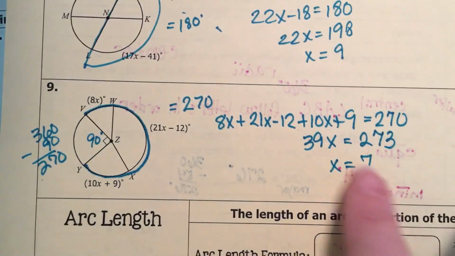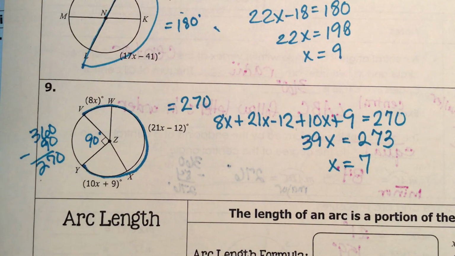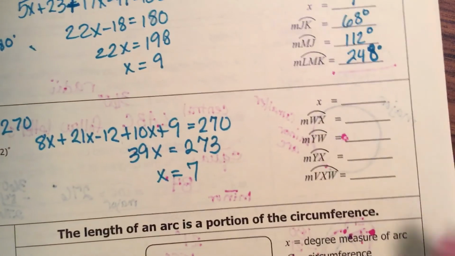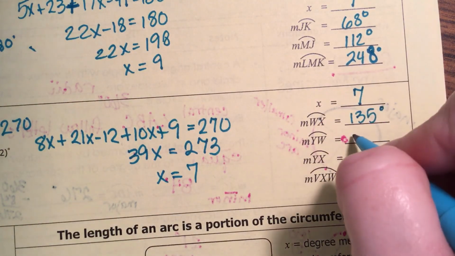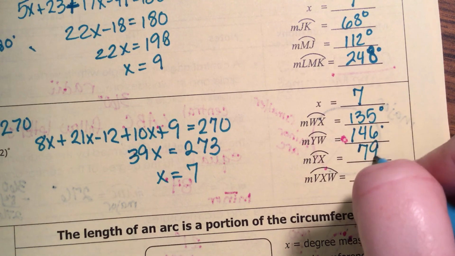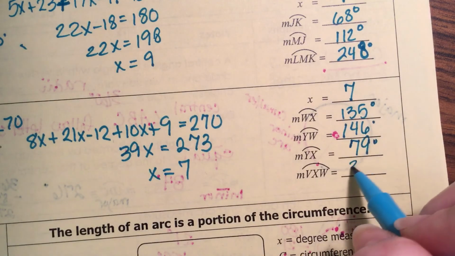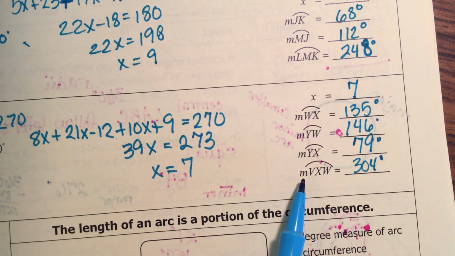Then you can go back and plug x into each one of these and add up the parts that they're asking you for and come up with your answers. So we have 7, 135, 146, 79, and 304. So think about it.